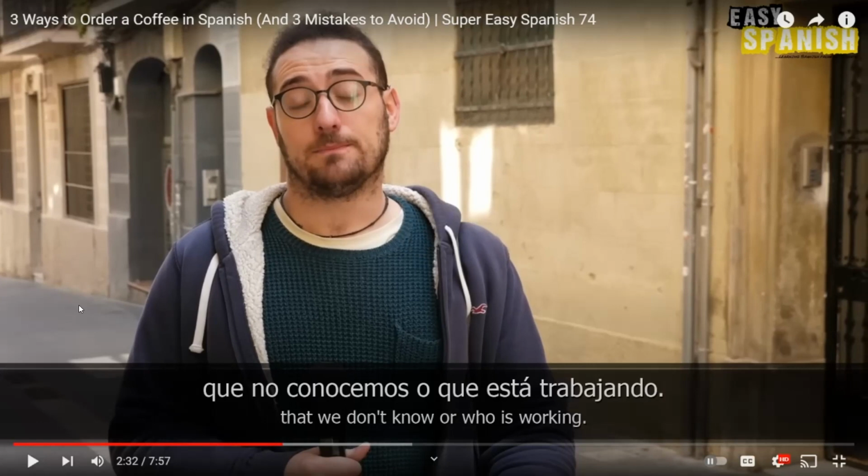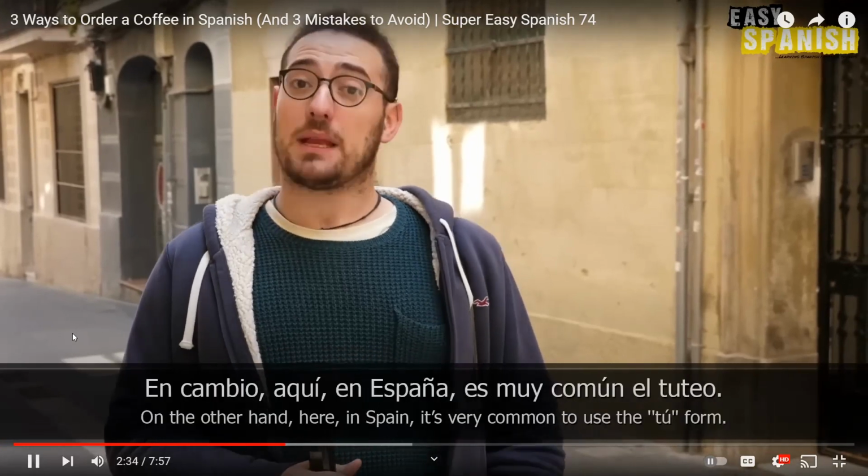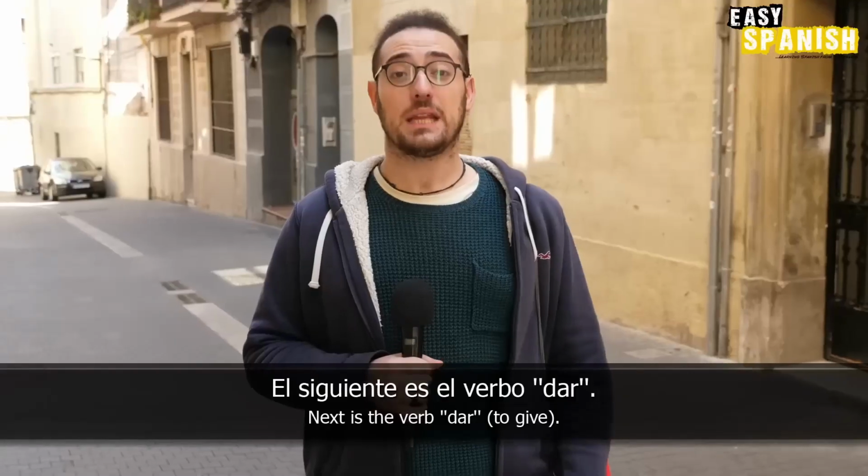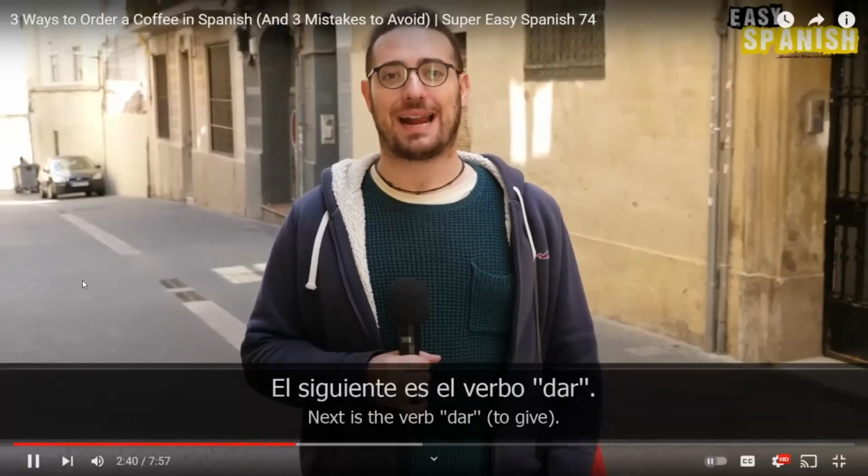So usted is considered more polite with people who are in a work setting or people we don't know on a personal basis. Young people will devolve into the tú form, but usted, for most of us, talking with other adults is considered more standard. Okay. En cambio, aquí en España es muy común el tú. Spain likes the tú form. El siguiente es el verbo dar.